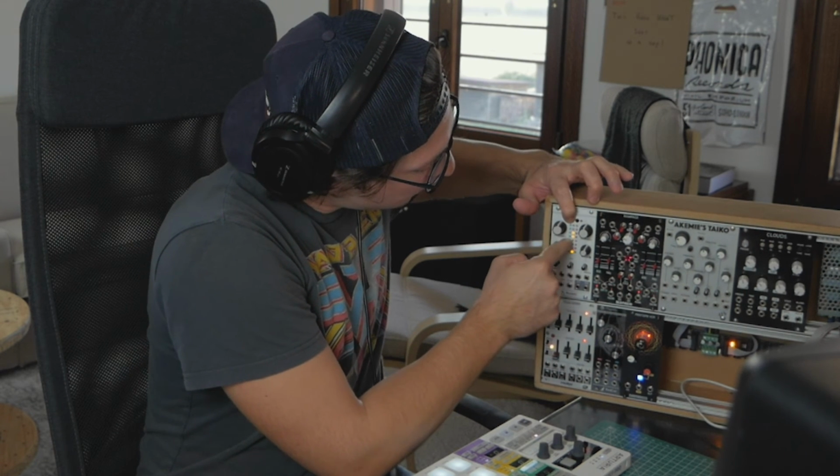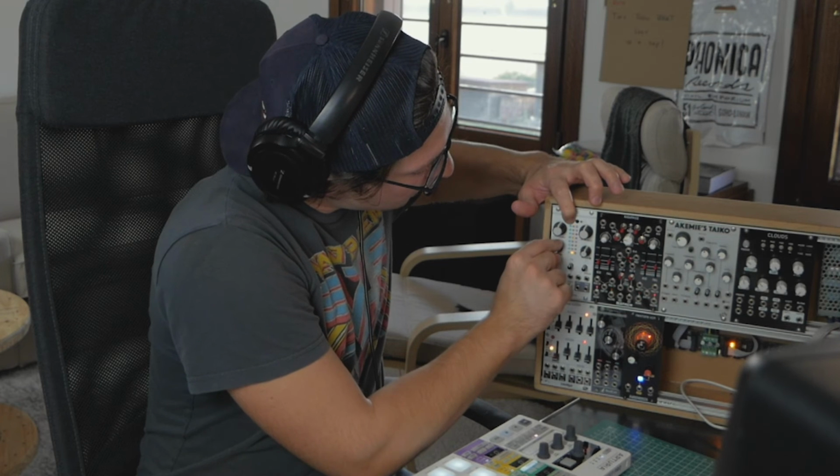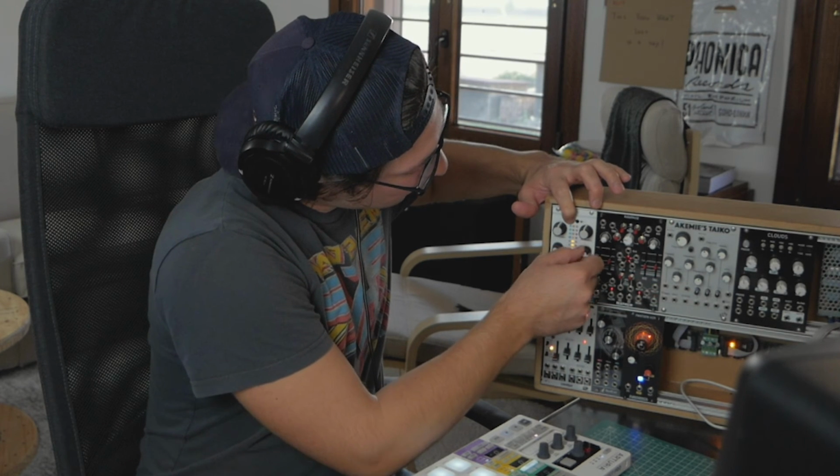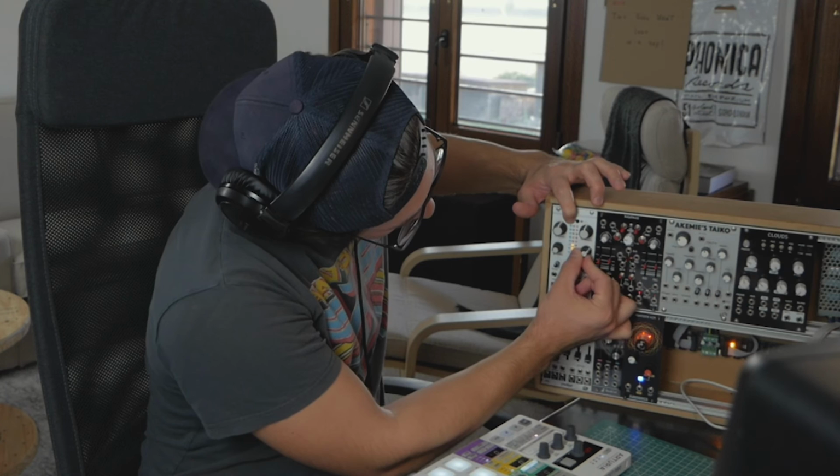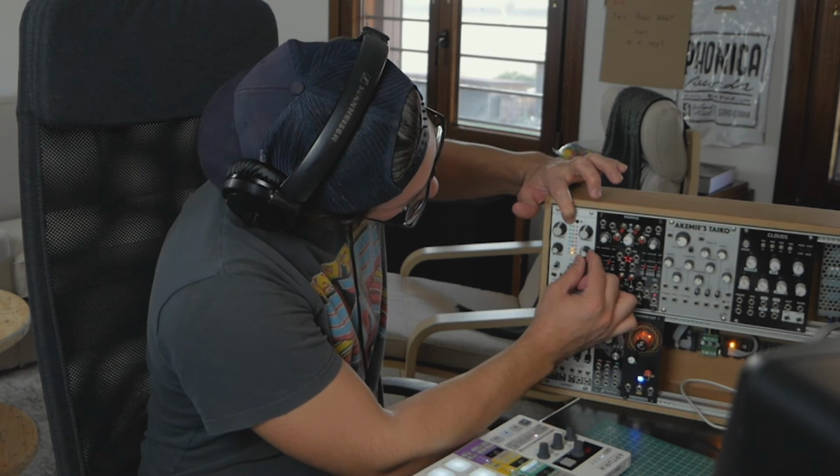Okay, I can do the same on here just by keeping this button pressed and moving. You can see the LEDs here go up or down, and for the decay, same thing. Hope you can see it. Okay, you have to keep this pressed.